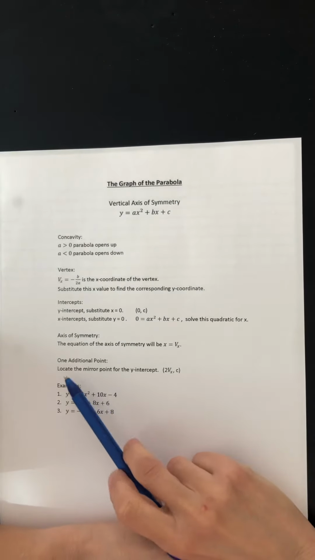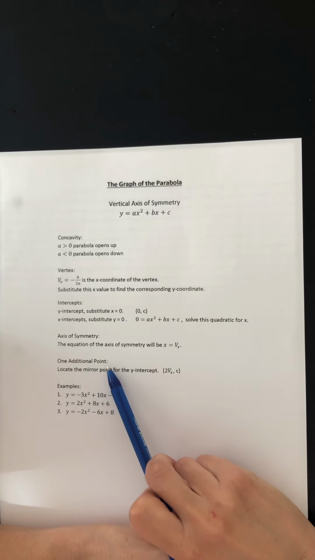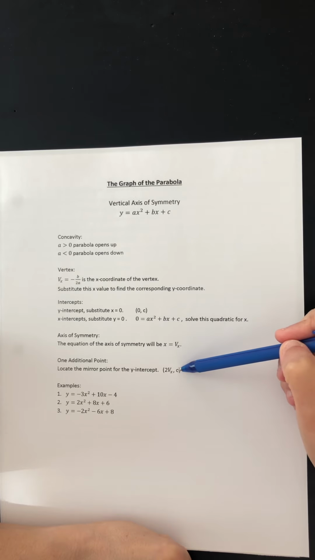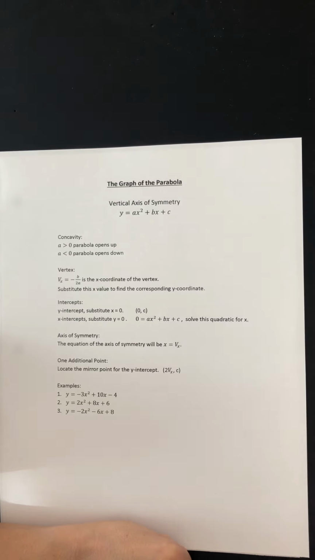And lastly, we'll locate one additional point on the parabola, this very specific point, which is opposite the y-intercept, but on the other side of the parabola. The coordinates will be (2 times Vx, c).